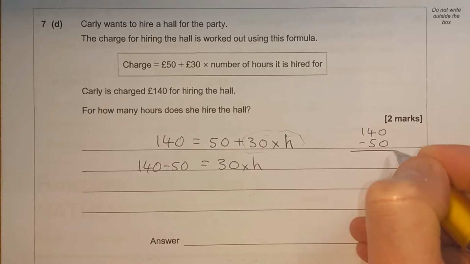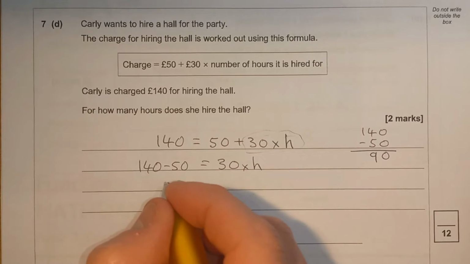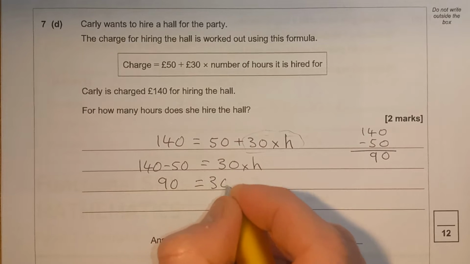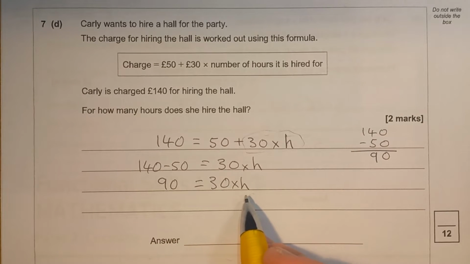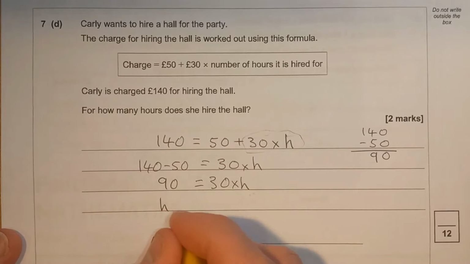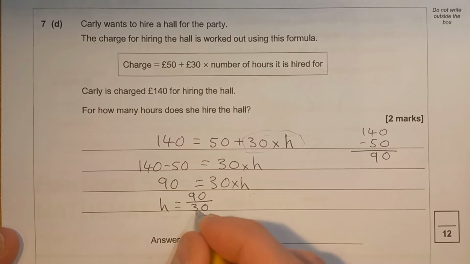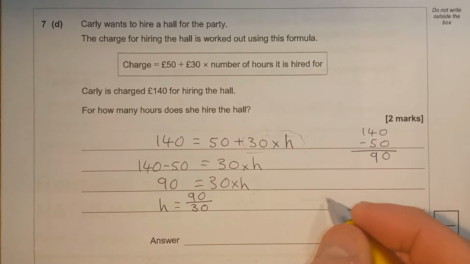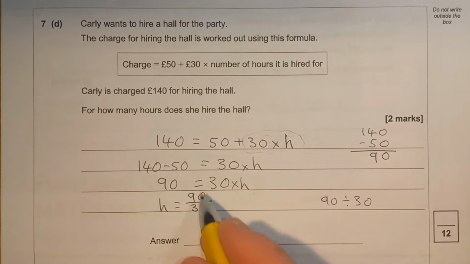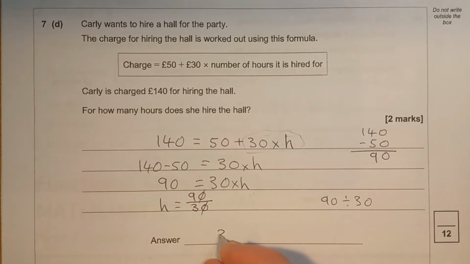Okay, so 140 minus 50: 0 minus 0 is 0, and 14 minus 5 is 9. So this side is equal to 90, and that's 30 times H. So if we want to know what 1 H is, we're saying, well, what number multiplied by 30 will give me 90? Or in other words, H is equal to 90, and I'm going to do it as a fraction, 90 divided by 30. And the reason I've written it as a fraction, I could write it as 90 divided by 30, but I think it's easy to see here that now we can cancel the zeros. So actually we're just left with 9 divided by 3, which I'm sure you'll know is 3.